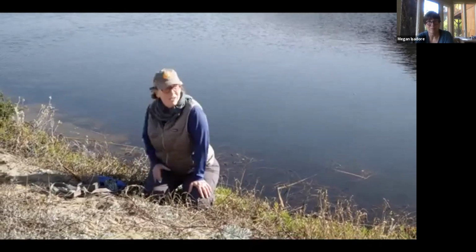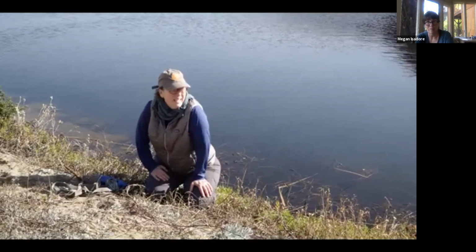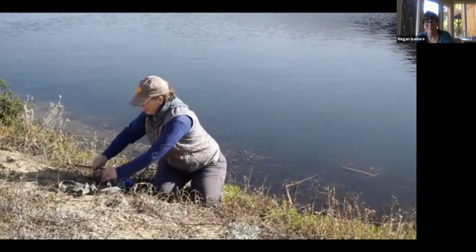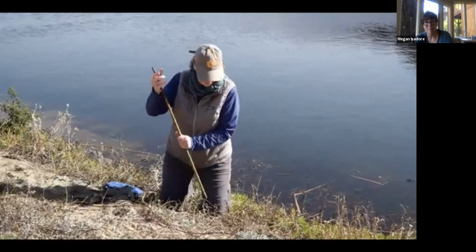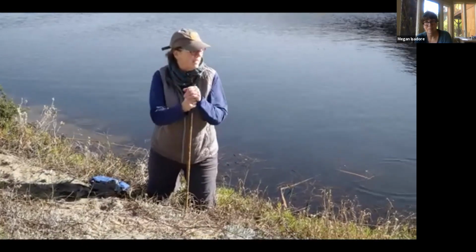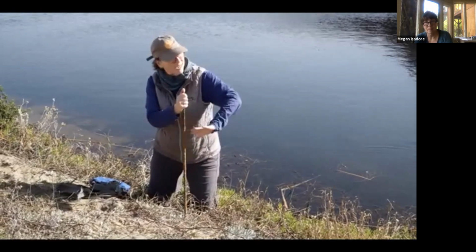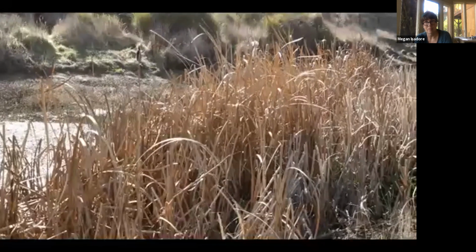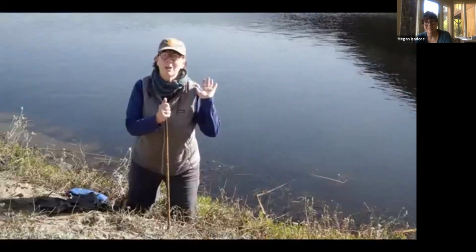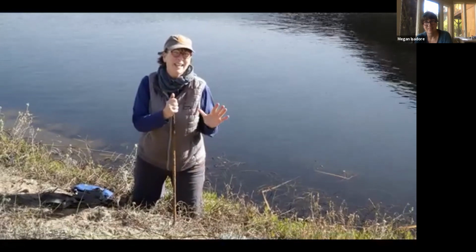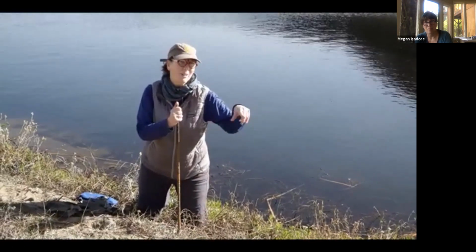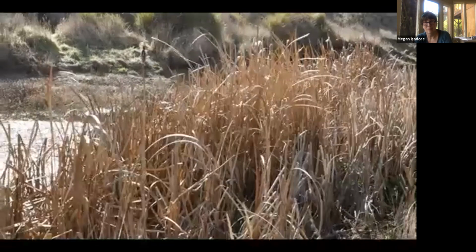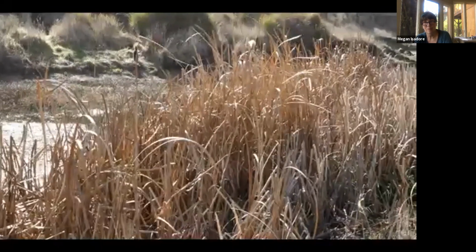Here, we don't have a tree. There's nothing very easy to set a camera up. However, I brought this handy stake. So I'm thinking about where to put this, and I'm looking, if we have the camera facing those reeds, see how they're blowing in the wind? No, that's going to make the camera go and go and go, and it's going to think it has animals on it, but it's just going to be the blowing reeds in the wind. So you want to set it up where there isn't too much vegetation blowing.